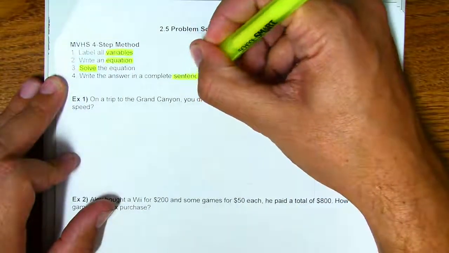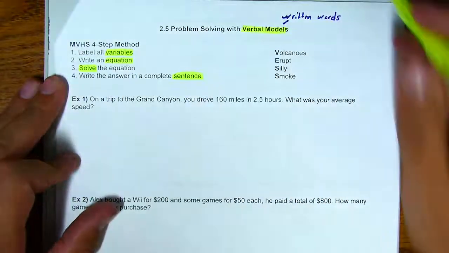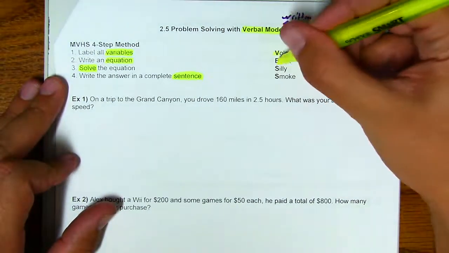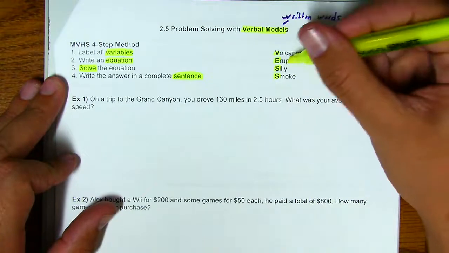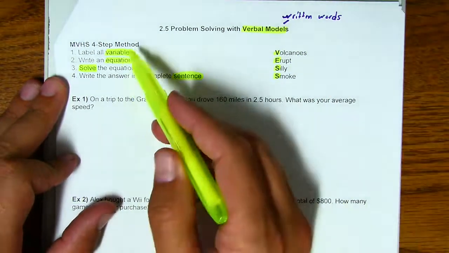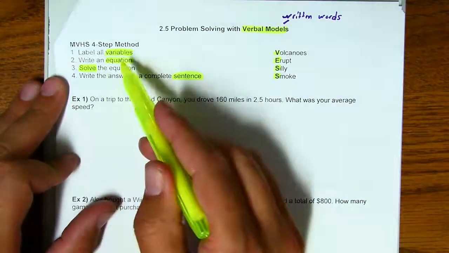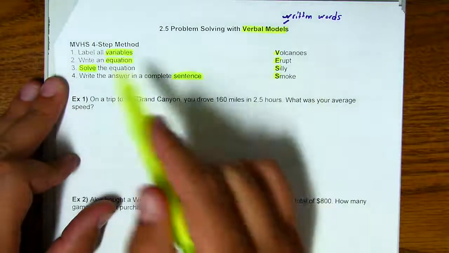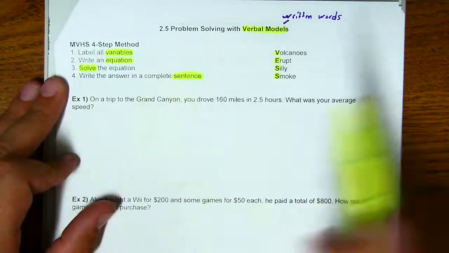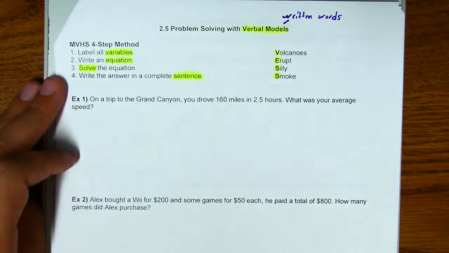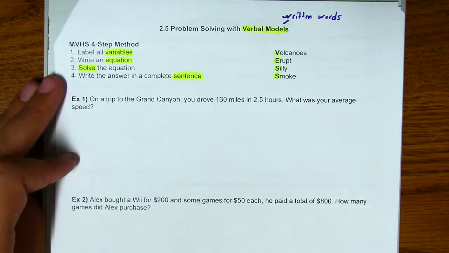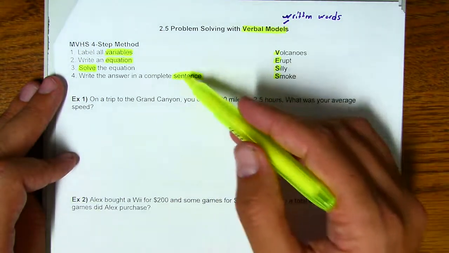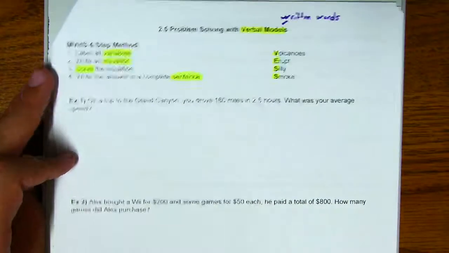A way for you to remember this as you go through math at Monta Vista, we made a little mnemonic here. VESS, volcanoes erupt silly smoke. That's to remember that first, label the variables. Second, E, write an equation. Third, solve. And fourth, write your answer in a complete sentence. Okay, so any word problems, when they have a question mark, we also want to see your answer in a complete sentence.